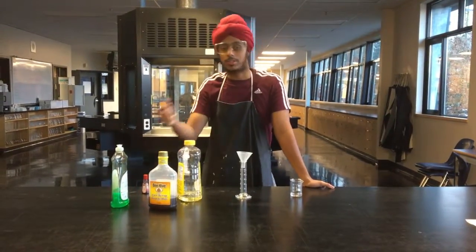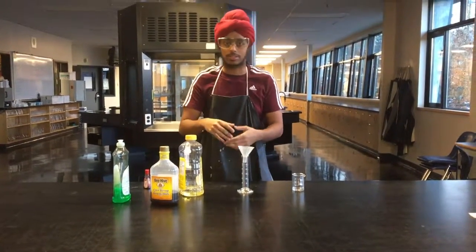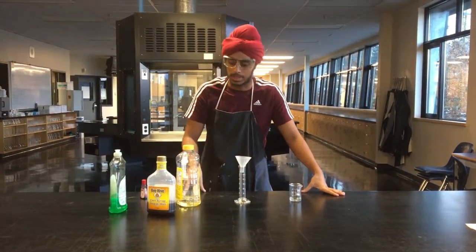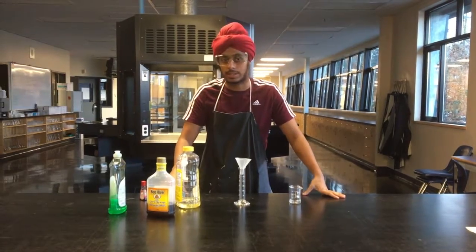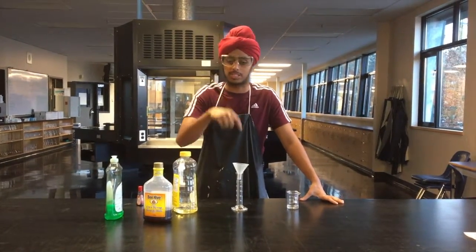If you're ever in the kitchen and you mix liquids together, what do you expect? Usually, they'll just come together and you'll just have one solution of all the mix. Today, we're going to be exploring density. Density is a measure of how many molecules are in a given space.